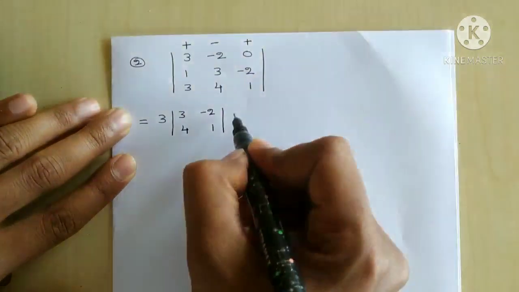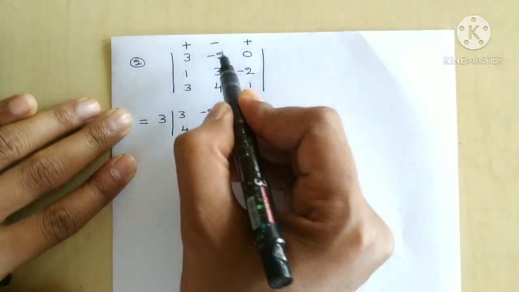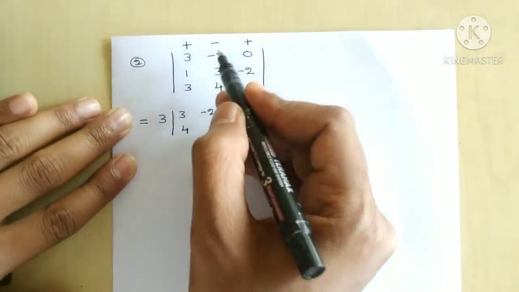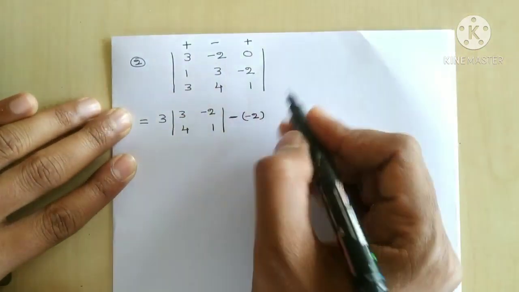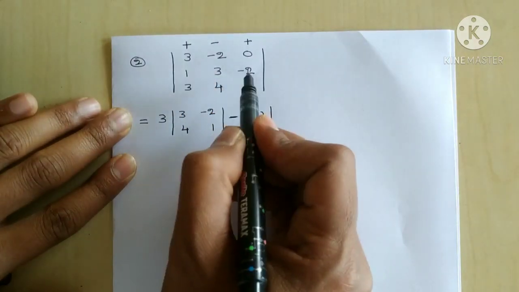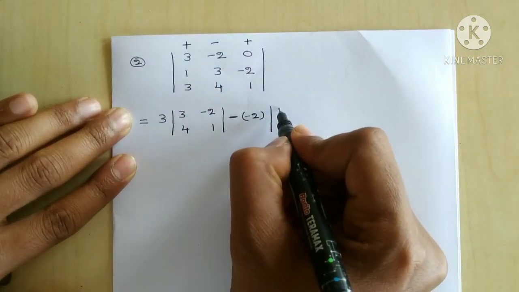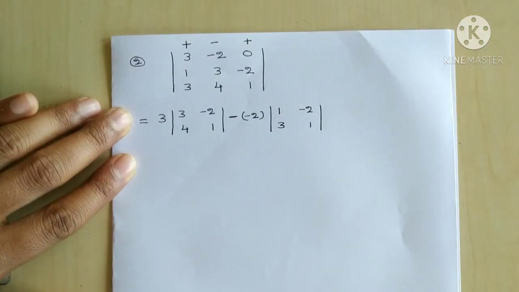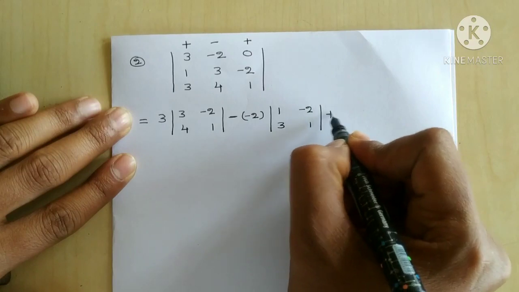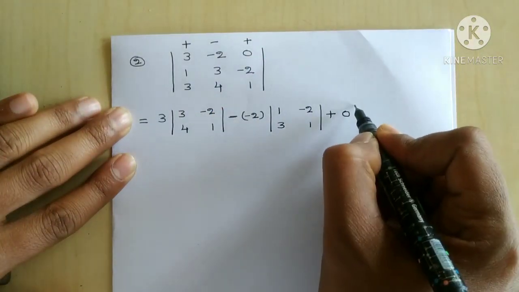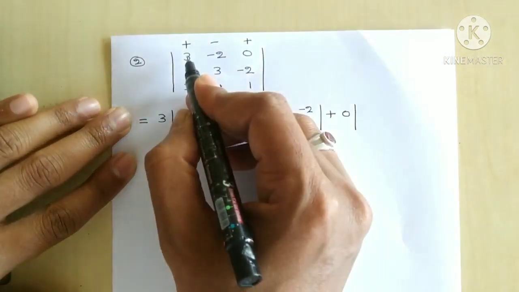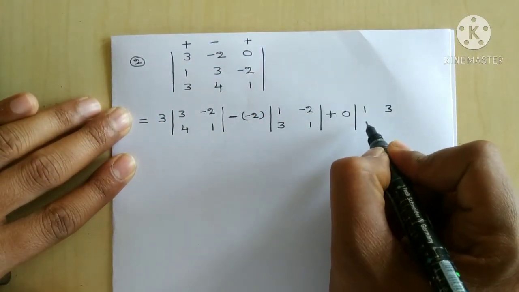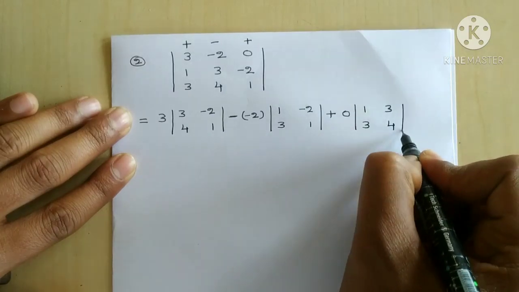So next, as per the rule, minus sign you keep it as it is. What is the second element here, minus 2, keep it in bracket minus 2. Once you take that minus 2, delete that column, that row. What is the remaining element, 1 minus 2 3 1. Next, plus sign, keep that plus sign. Next element is 0, again delete that particular column and particular row, 1 3 3 4. So this is the first step.